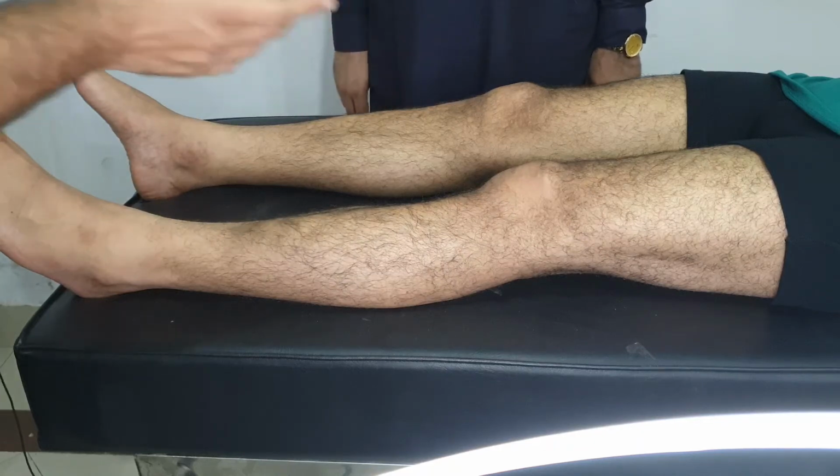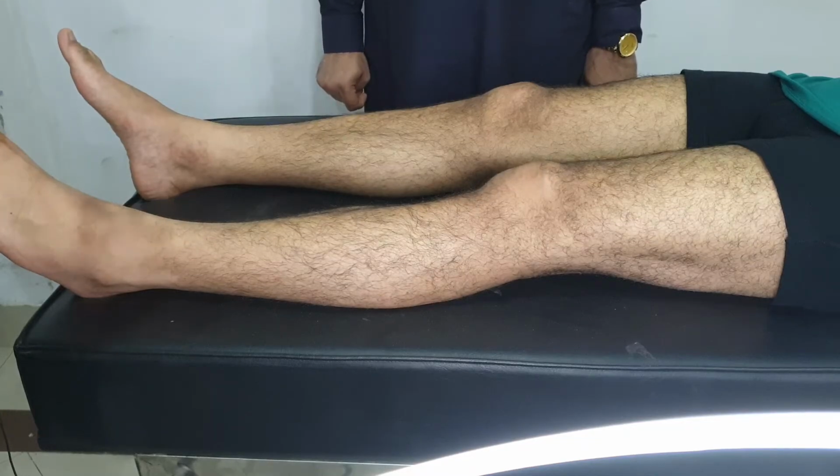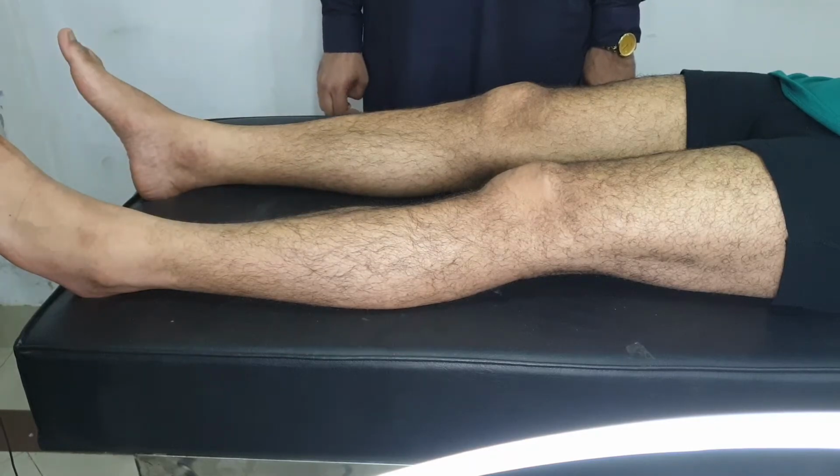Sir, for the confirmation of compartment syndrome, we have multiple options. The most commonly used method is the handheld Stryker machine, which we use to measure the intracompartmental pressure. Sir, if the intracompartmental pressure is 30 or more than 30 mm of mercury, this is most probably compartment syndrome.